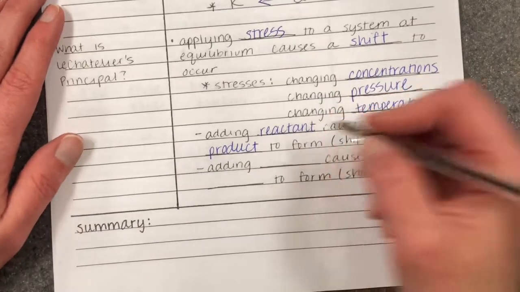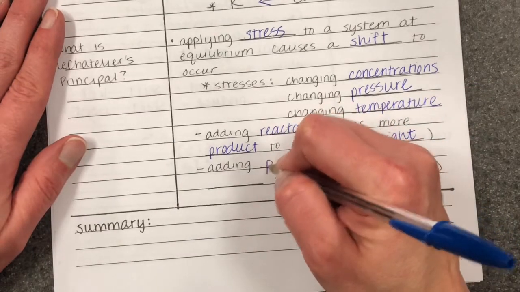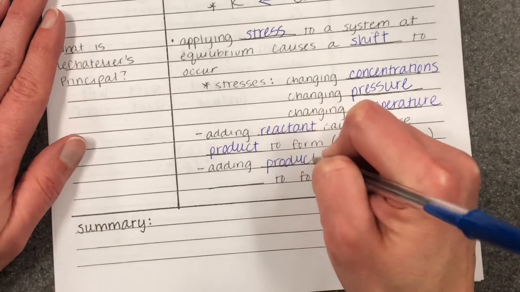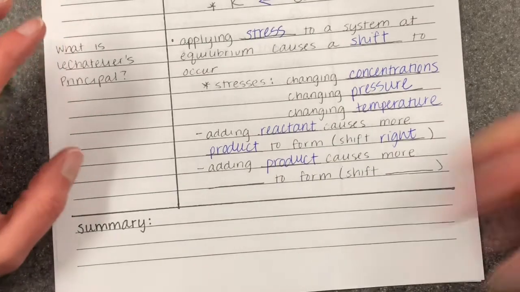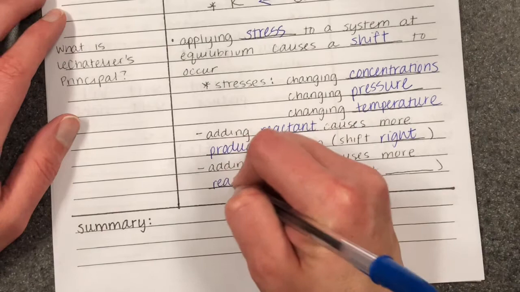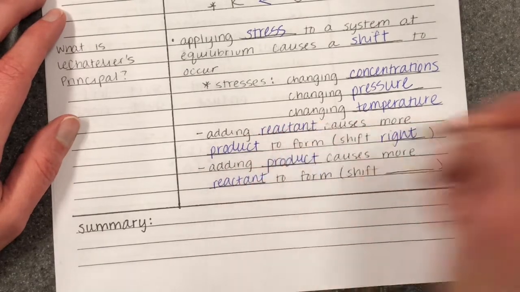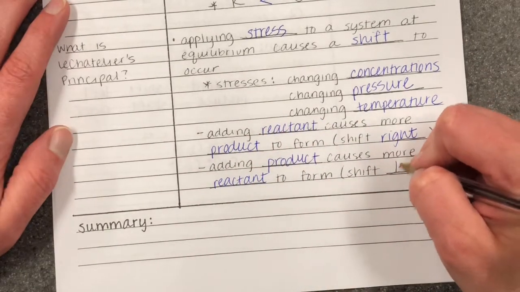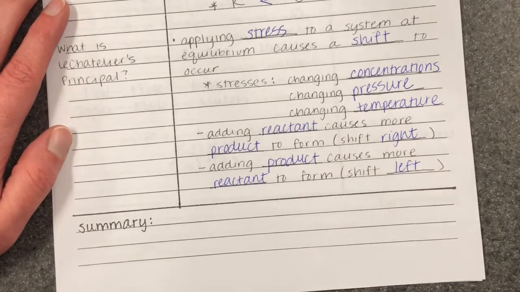Okay, now on the other hand, if I add more product, now I have too much product in there. Well, then I have to get rid of product and I have to make more reactant in order to reestablish equilibrium. Okay, and since reactants are on the left, we would say it would need to shift left.